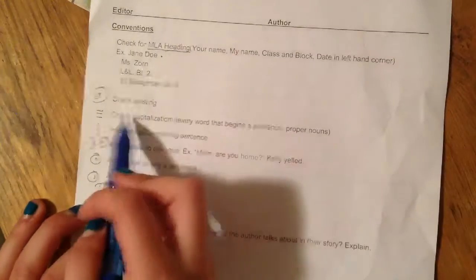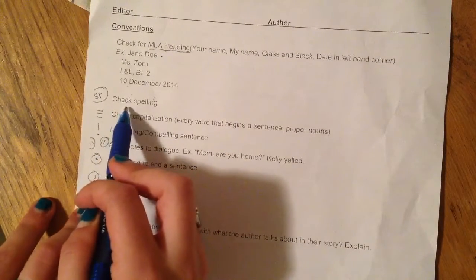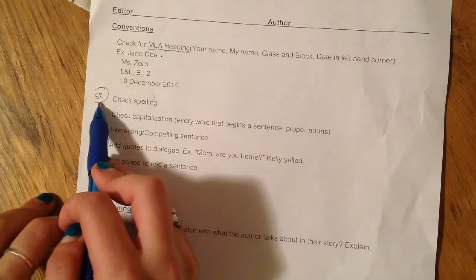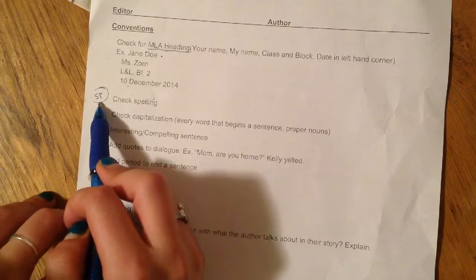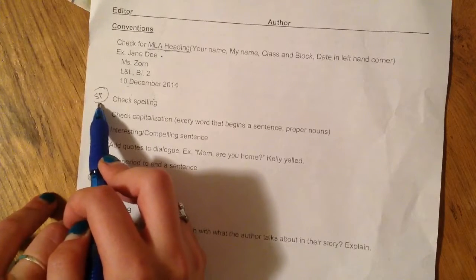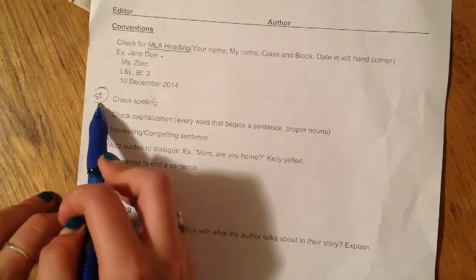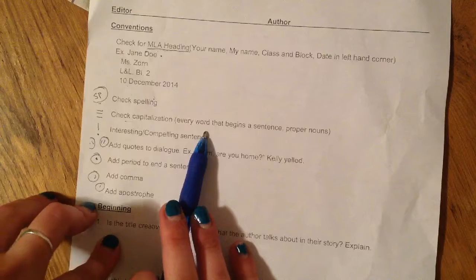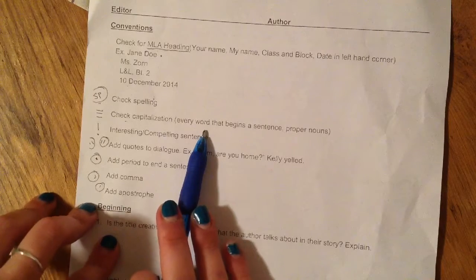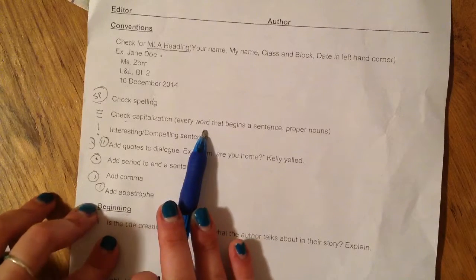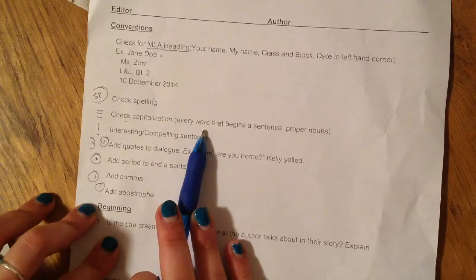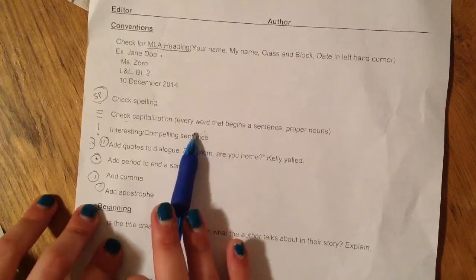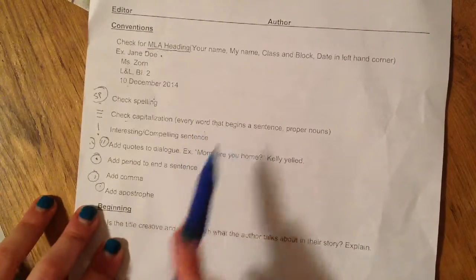Now, when we go through, we need to check for spelling. If we see a word that's misspelled, we're going to circle it and put an SP next to it. We don't need to spell the word for them. Okay, they can go back and look up the word themselves. Next, we need to check capitalization. Every word that begins a sentence needs to be capitalized. Proper nouns, such as names, places like cities, states, brands, all those things are proper nouns.